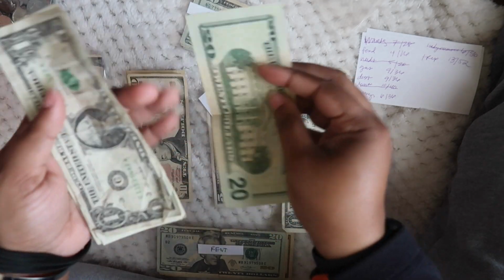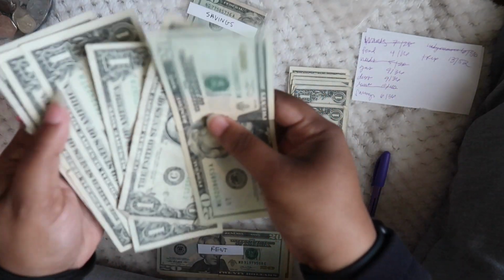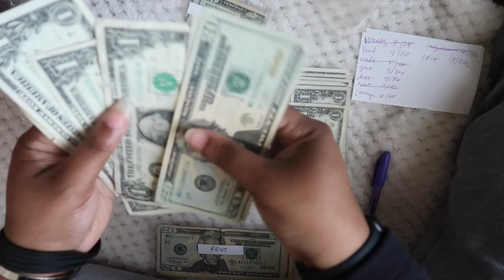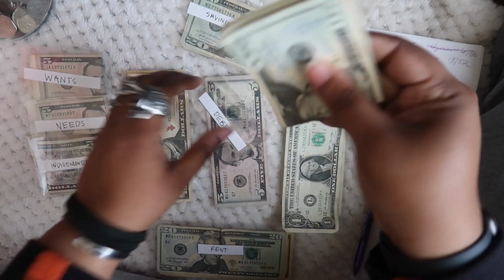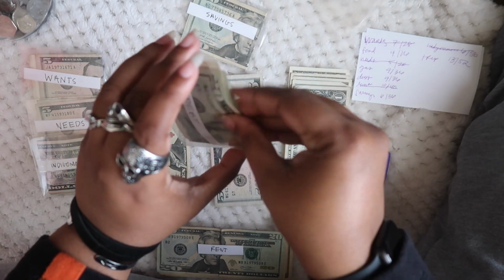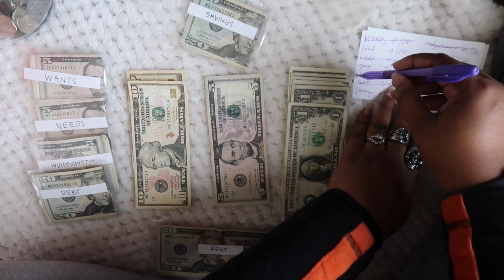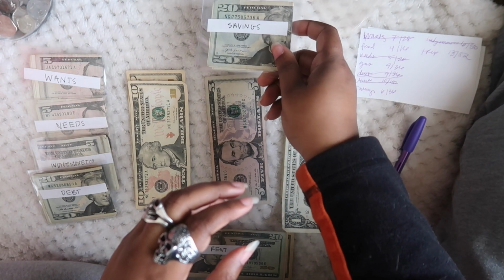And it has 20. So now, 5, 6, 7, 8, 9. So now debt will have $29. Cool. We'll cross that off. And then next is savings.